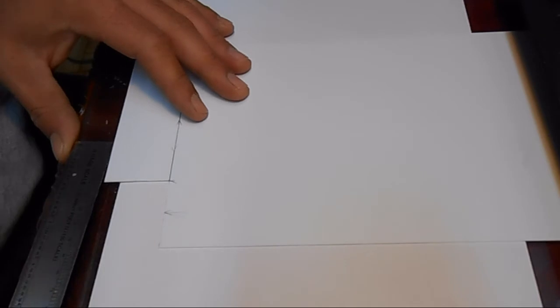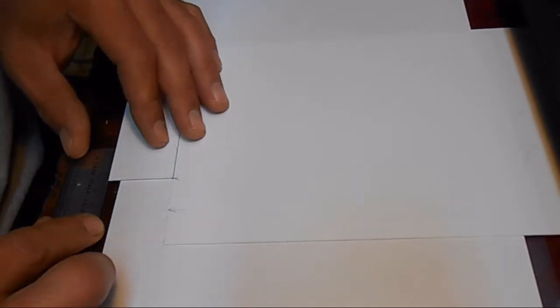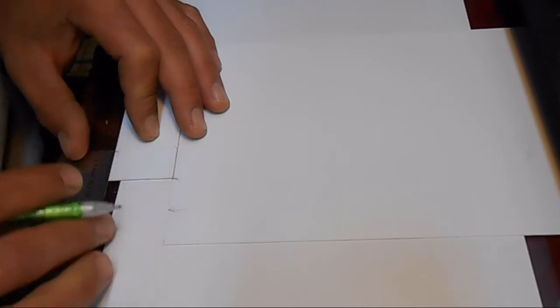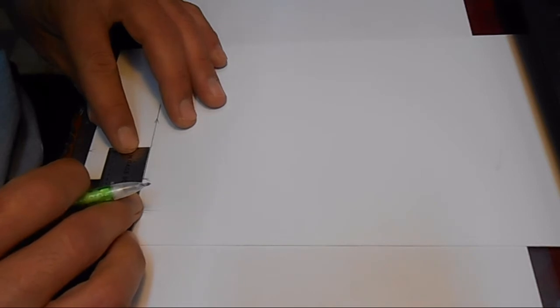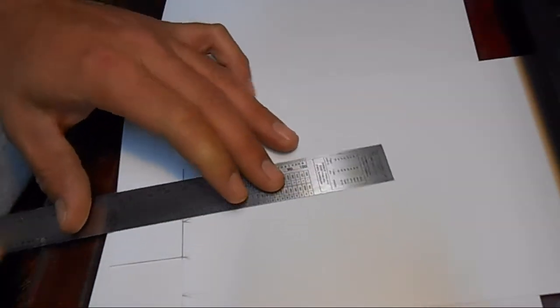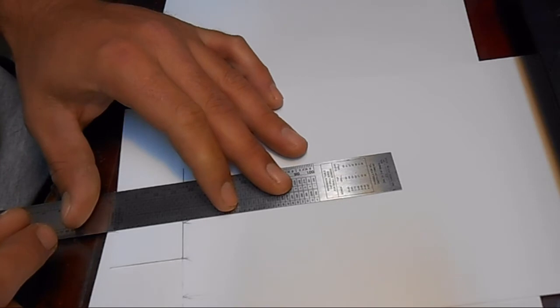And we'll go ahead and do 11 feet. What I like to do is make a little crow's foot on there, so to be more precise. And I'll go ahead and get these cut out, and then we'll move on to the next stage.